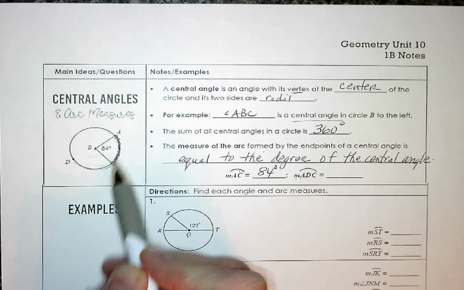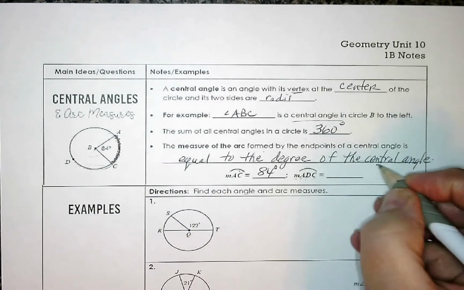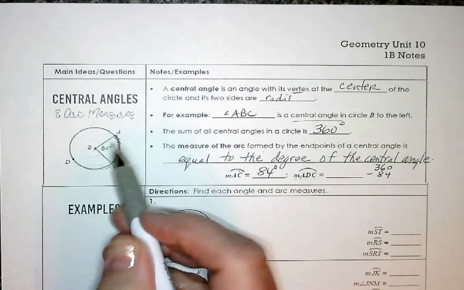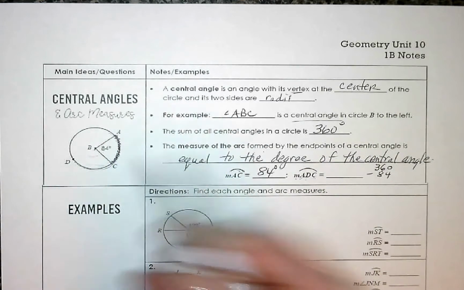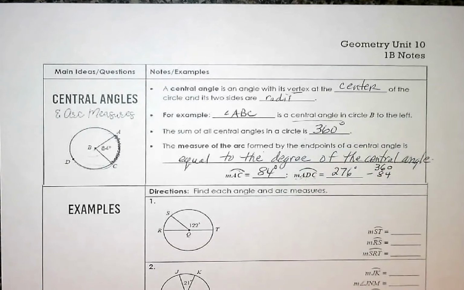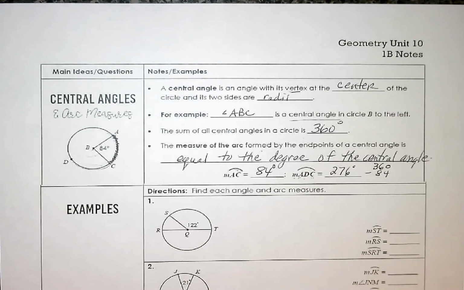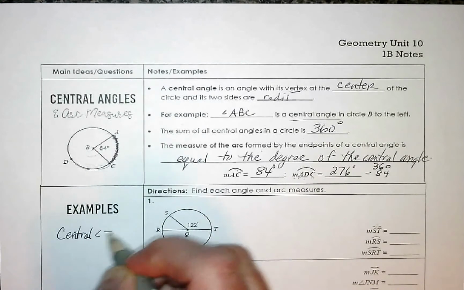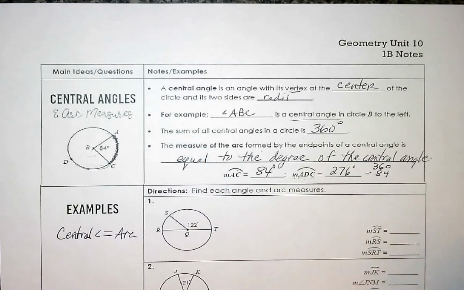So if this little piece is 84, then 360, which is all the way around, minus that 84 will tell me what's left for the rest of the circle. So that'll give me 276 degrees. Okay, so central angles and their arcs are always going to be equal to each other. I'm just going to put that over here: central angle equals its arc.